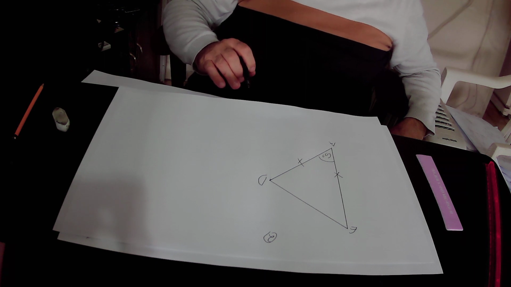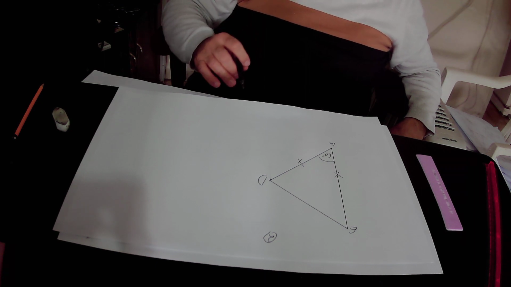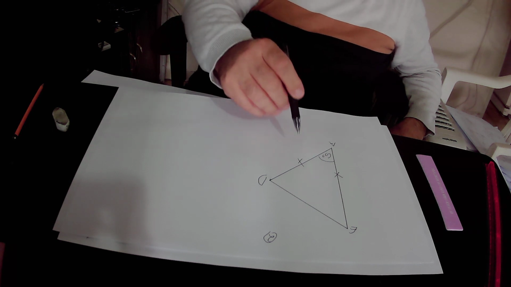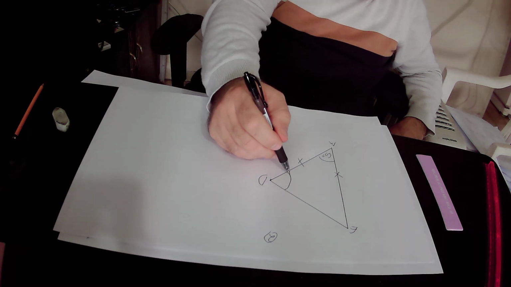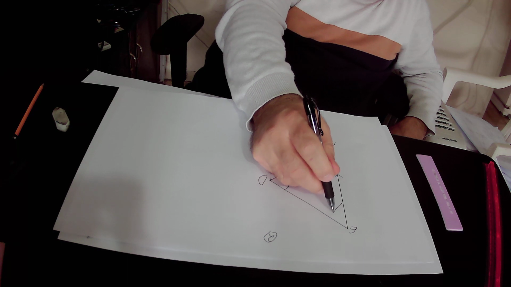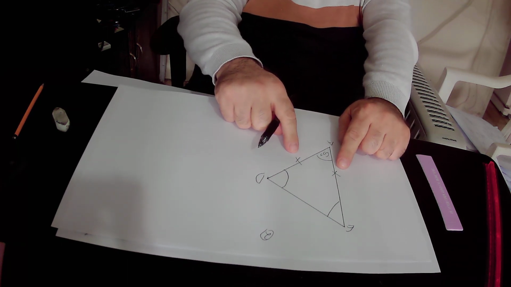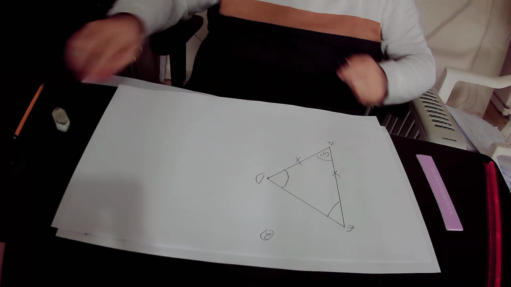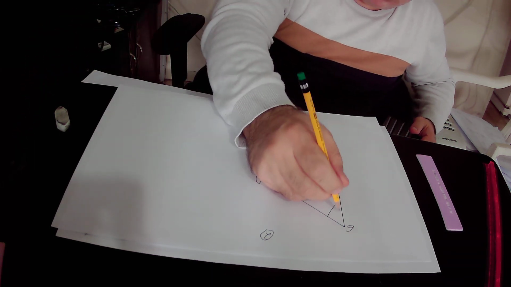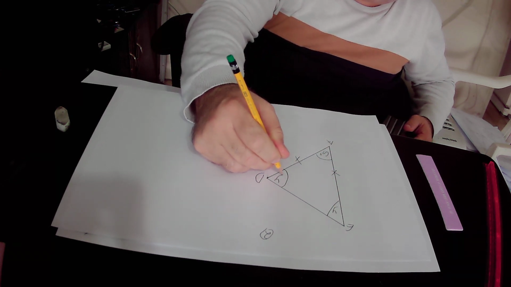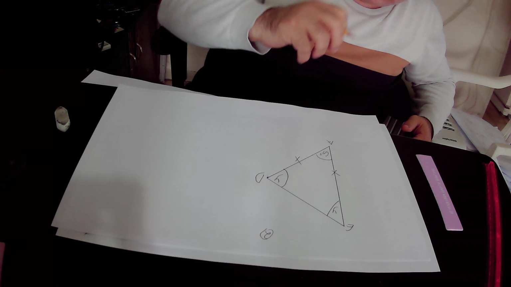And we have the rule that opposite equal sides in a triangle there are equal angles. That is to say, those two angles located opposite the equal sides must also be equal to each other. So if we define one angle as y, then the other angle must also equal y.